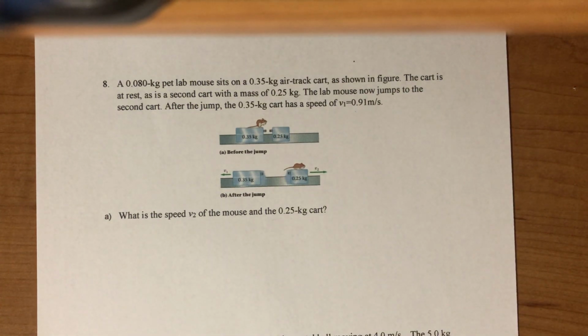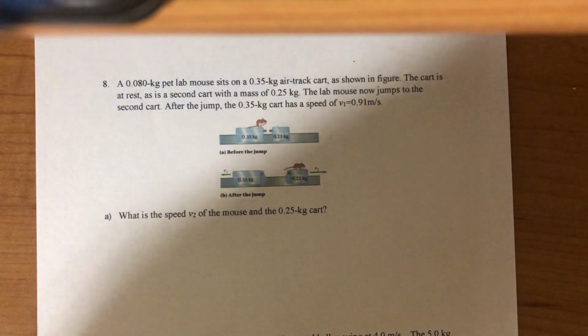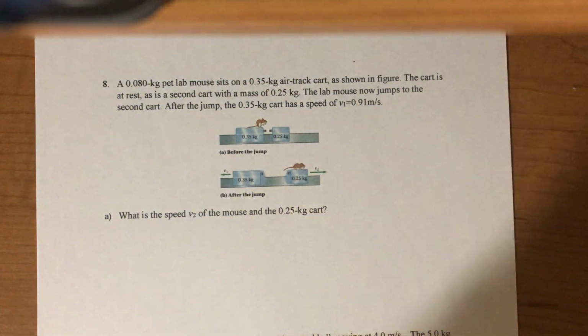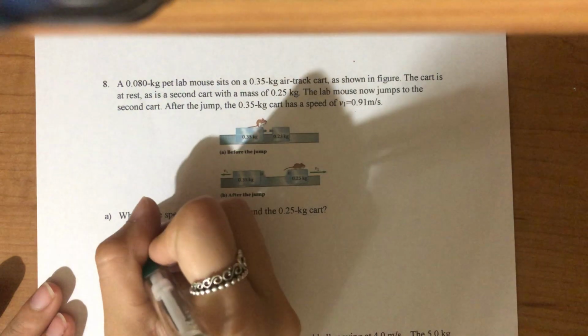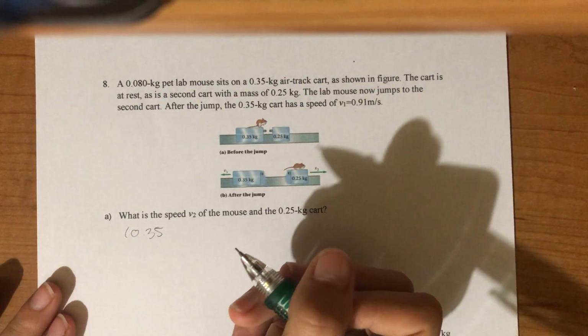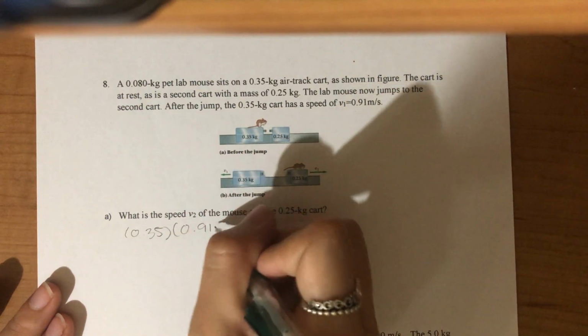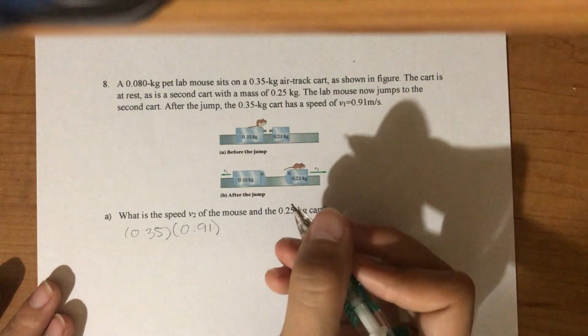So in this case, we are going to have to find the velocity after the mouse jumps. So we're going to multiply 0.35, which is the mass of the cart, and the initial velocity, which is 0.91.